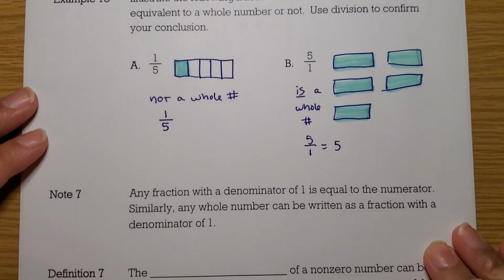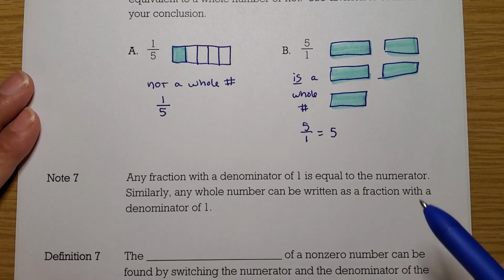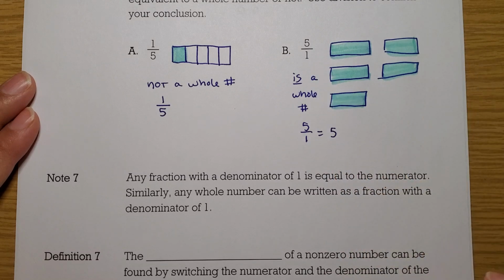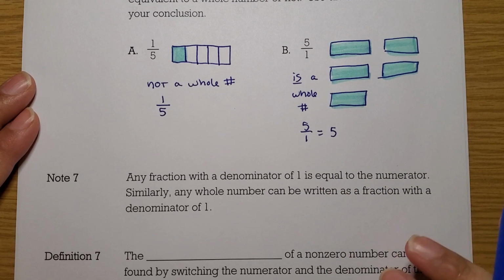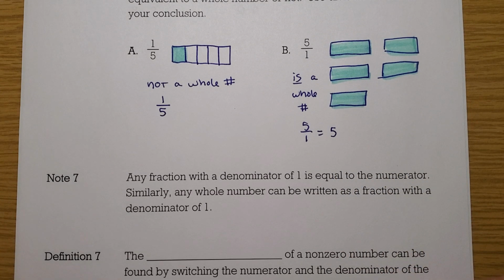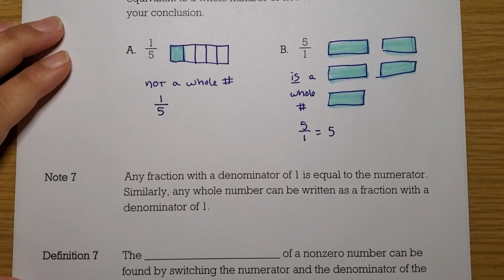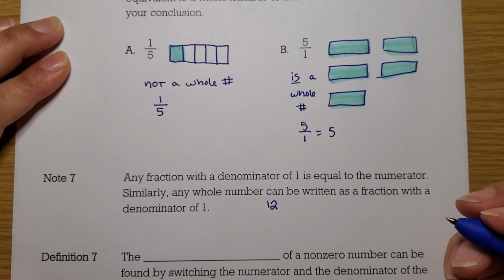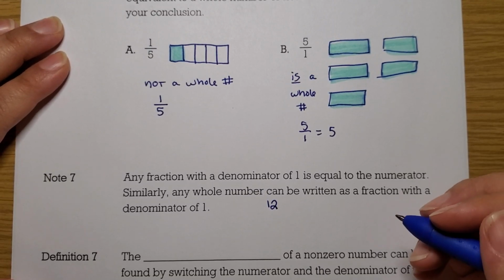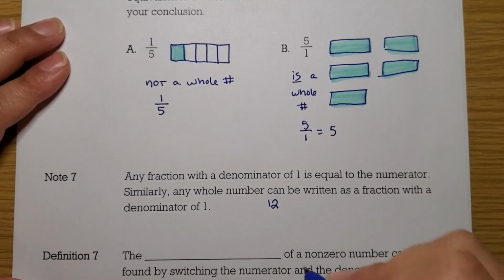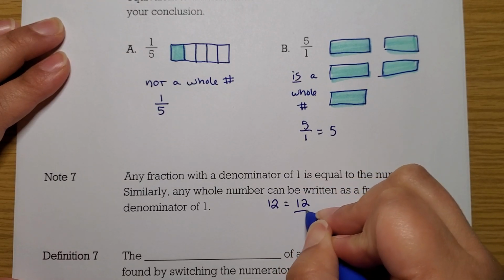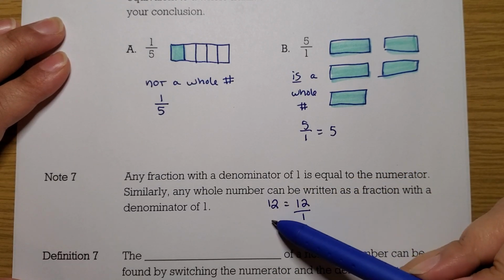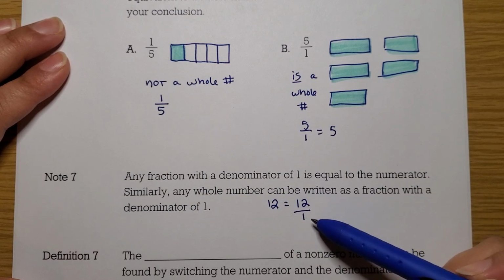Okay. So not only is this going to allow us to write things like 5/1 a little bit more simply, but if I have a whole number and I want to write it as a fraction, this gives me a way of writing whole numbers in fraction form. So for example, if I have the number 12 and all of my other numbers are fractions and I just want to be working in fraction form, so everything's the same type of object, I could write that as just 12/1. So any whole number can be written in fraction form by throwing it over 1.